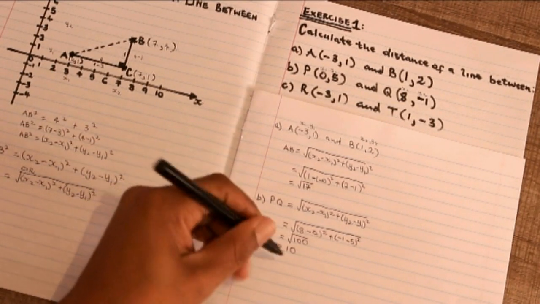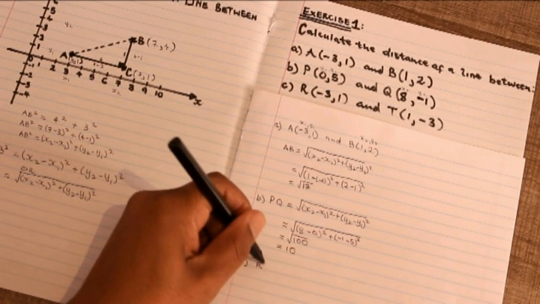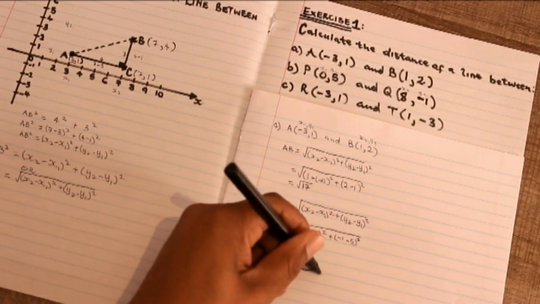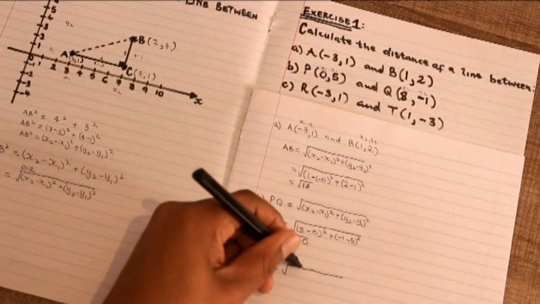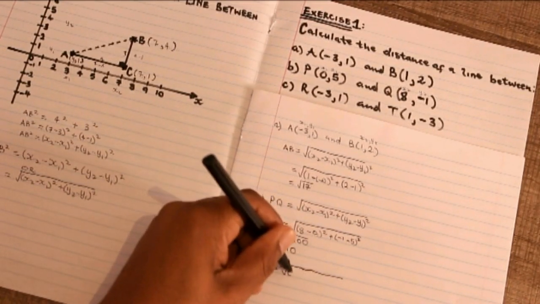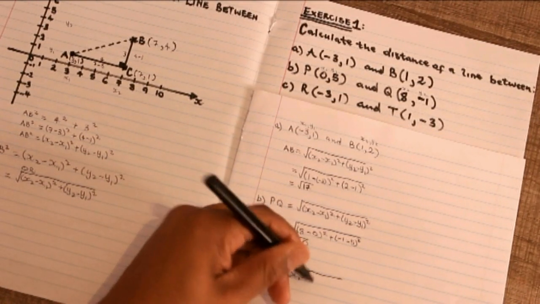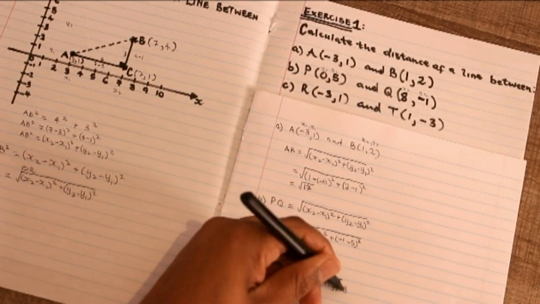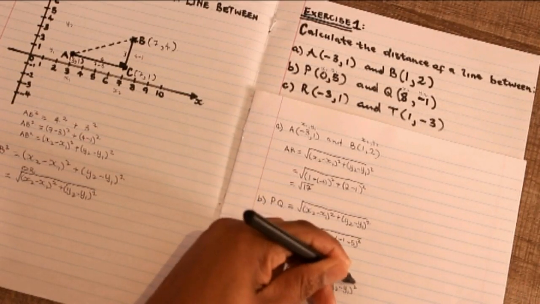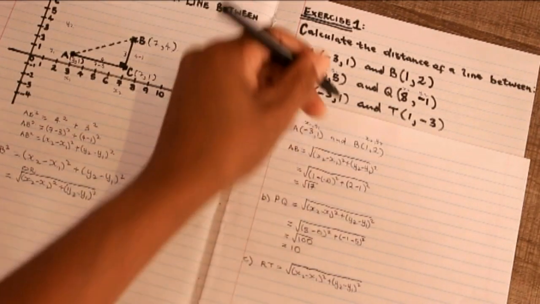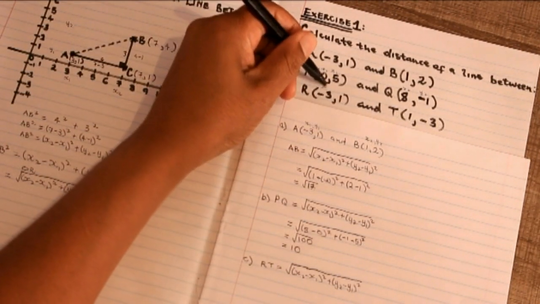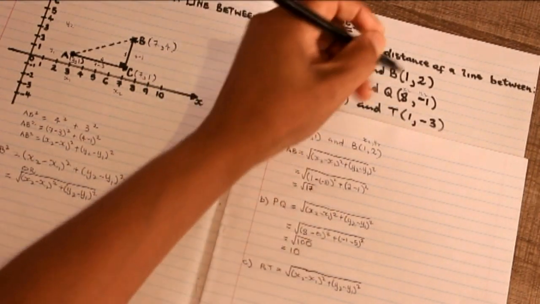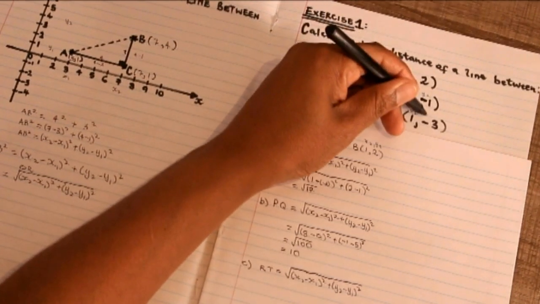Must be careful with the signs. We are going to look for what? RT. We still use the same formula. RT equals the square root of x2 minus x1, all squared, plus y2 minus y1, all squared. Right? Now I'm going back to the question: you are my x1, you are my y1. This should be my x2 and my y2.